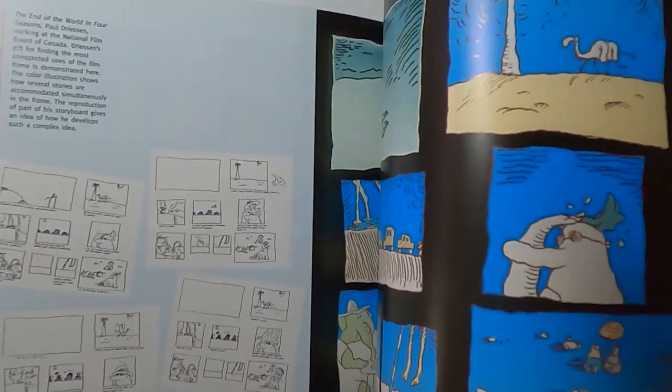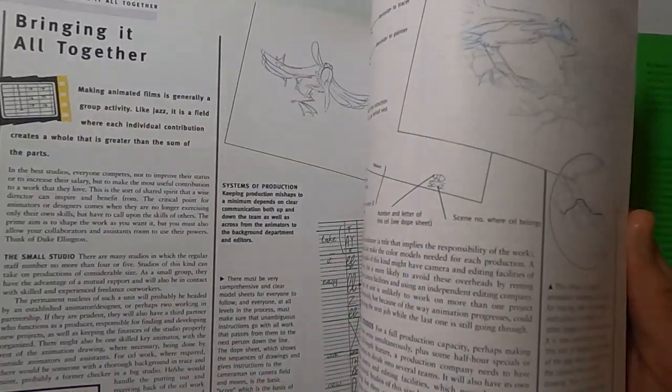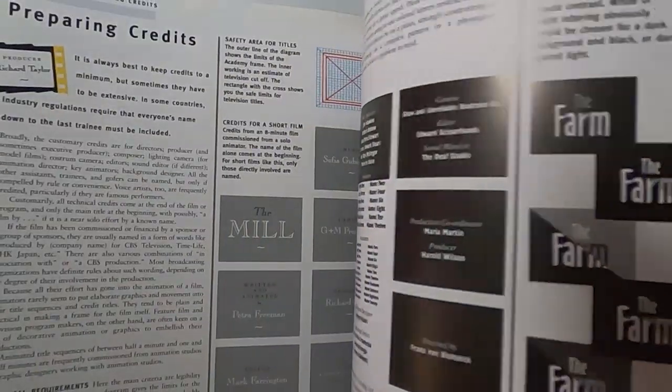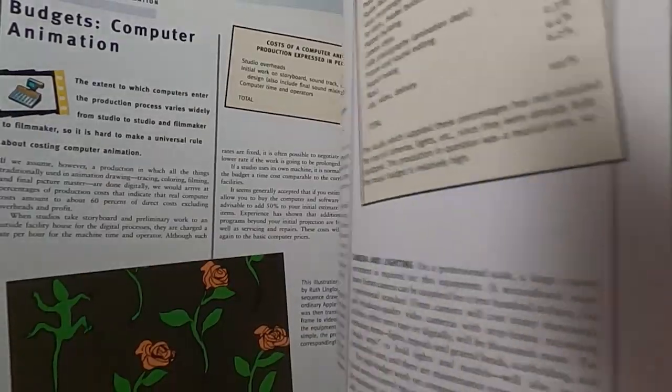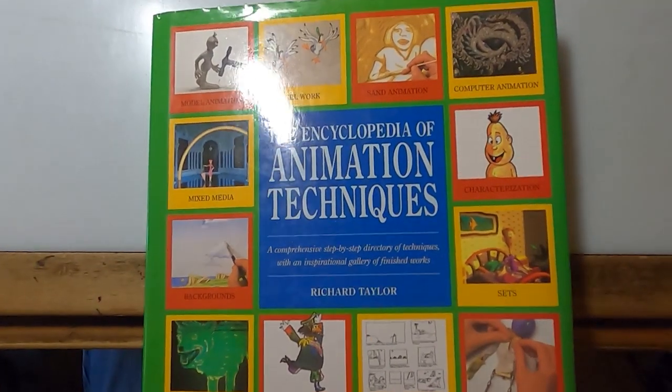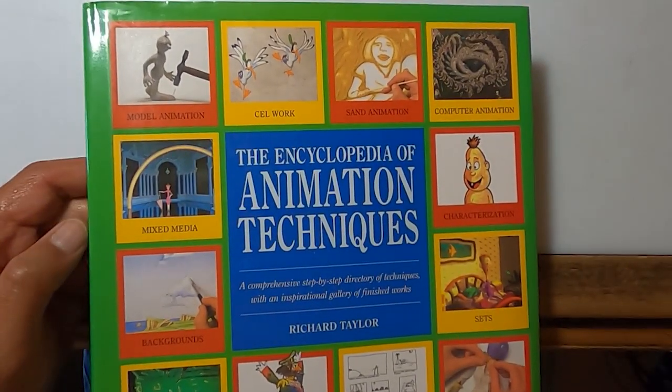Is it going to be a funny story, a dramatic story, happy or sad? So you can find books like this now. Like I said, this book is 30 some years old, but there are books like this out there that you can get so that you can get an introduction to different kinds of animation.